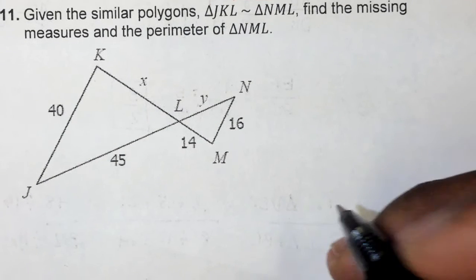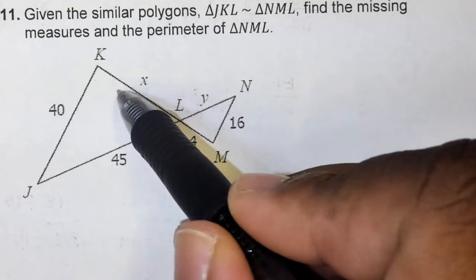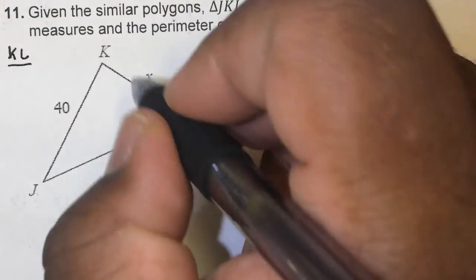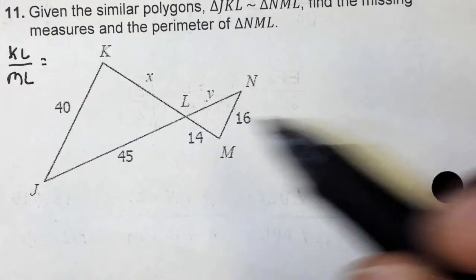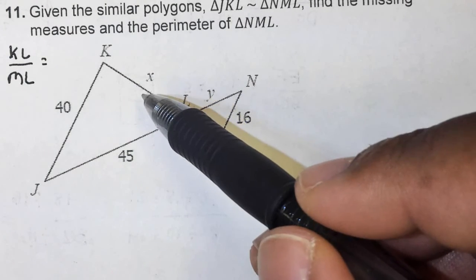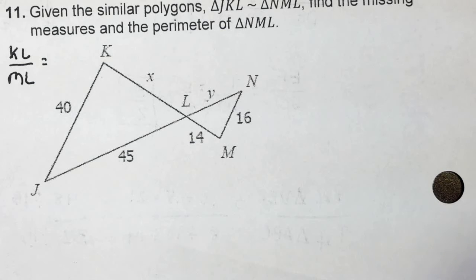So when I'm doing my setup, I know on my first one I need to find X. So on X, that's KL. So I'm gonna just write out what I'm gonna set up. KL over, I'm gonna match up the other side, which is NM, and then I'm gonna set that equal to. So since my variable is in KL, I know my other side has to have two numbers on it.